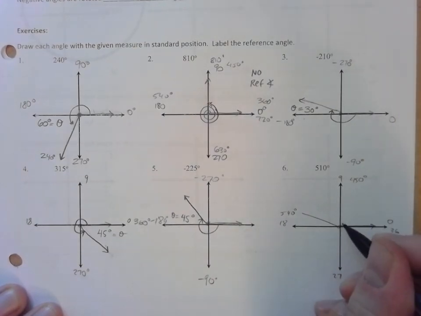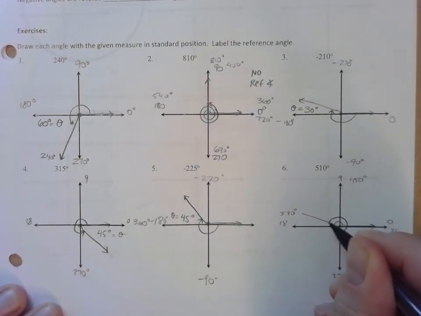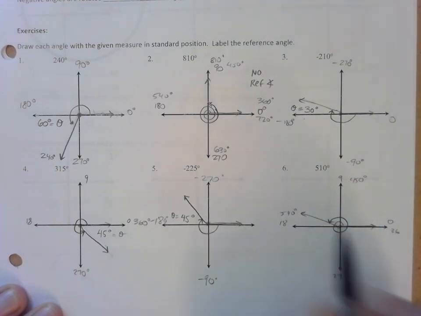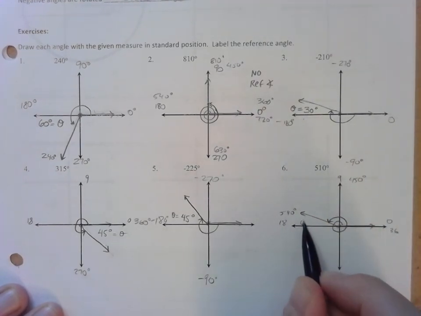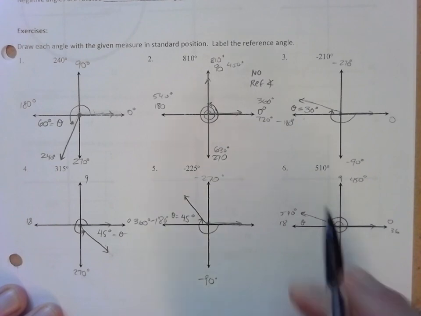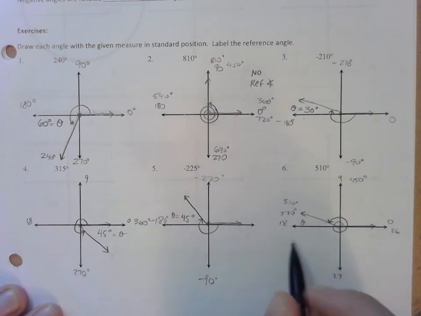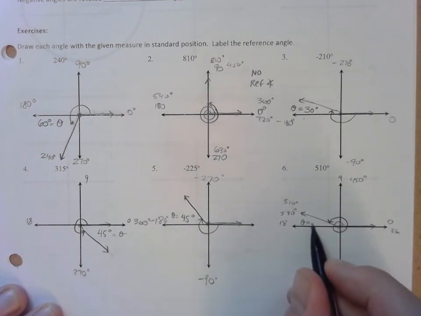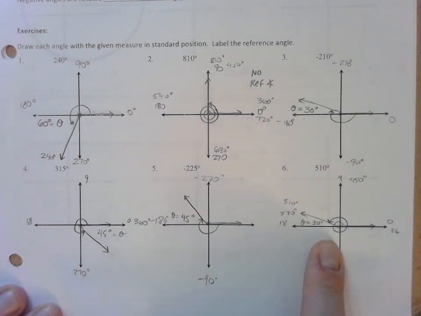I'm going to draw my spiral in more than once, and it's going to stop here. Here's my initial side, my terminal side. My reference angle, let's see, 510 and 540 are 30 apart. So this has the same reference angle as number 3.